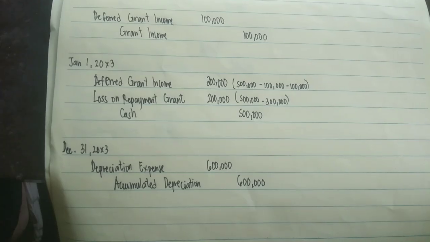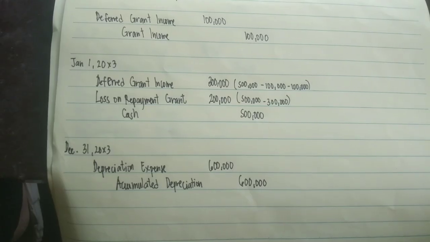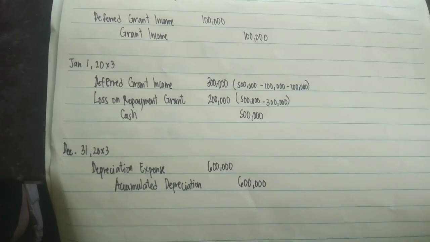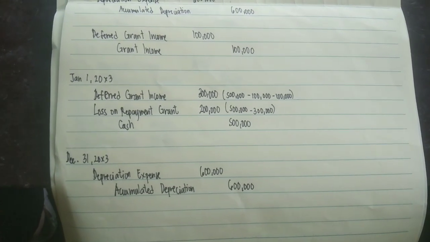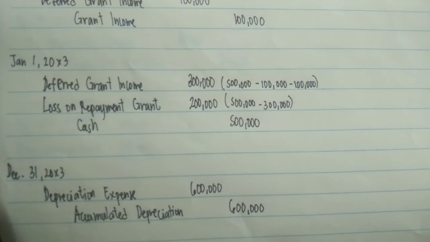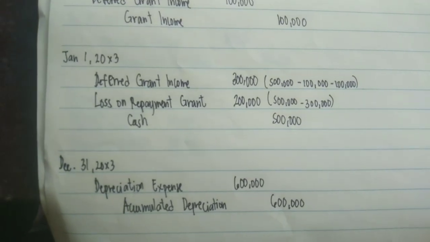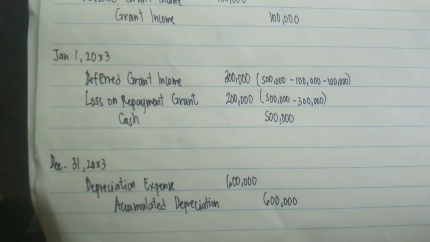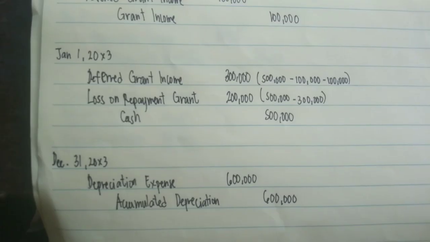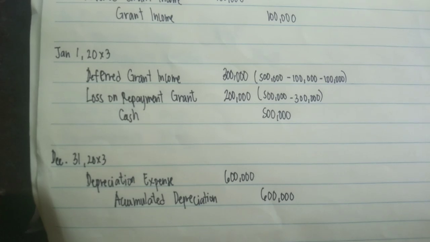To get the 300,000 deferred grant income, I deducted from 500,000 the 100,000 and 100,000 from the past years. So 500,000 minus 100,000 minus again 100,000 is equal to 300,000.